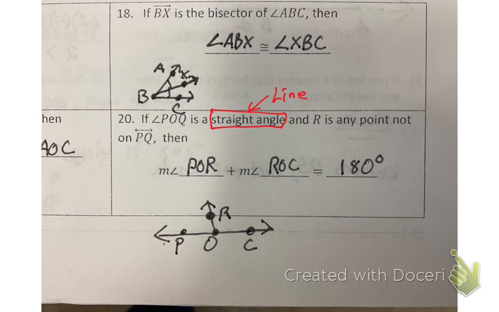I drew PO, or should have done Q here. Let's change that to Q. This is that straight angle that we had here. Then it says R is any point not on PQ. So I just drew a point above it. It just can't be collinear with it, so it's just above it. A point not on PQ.